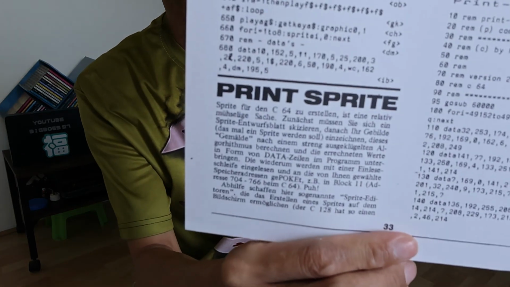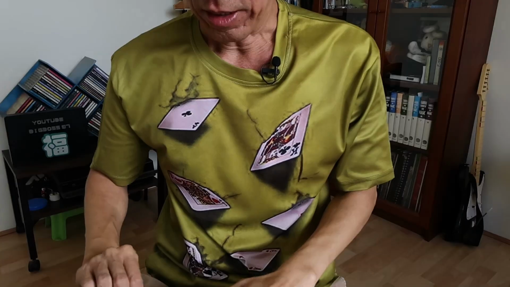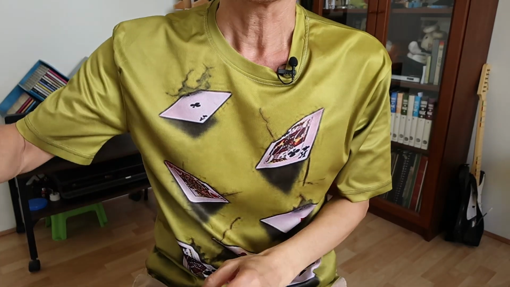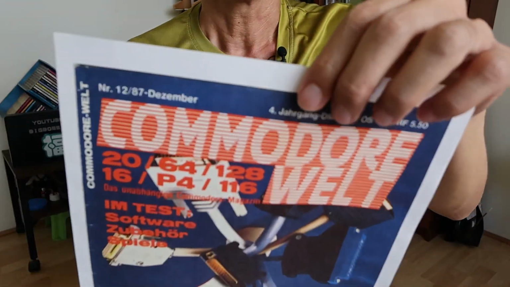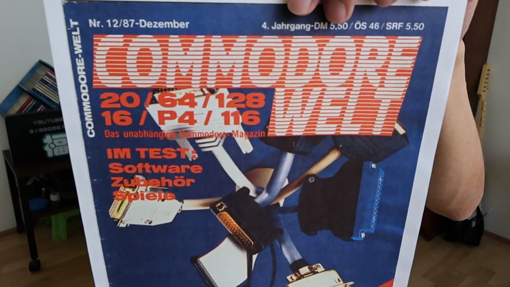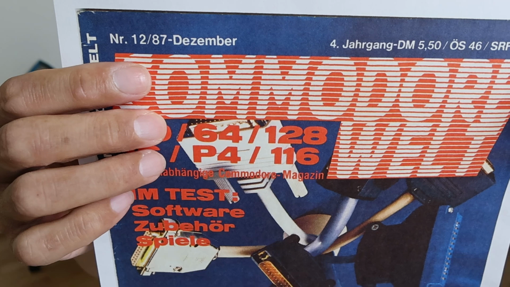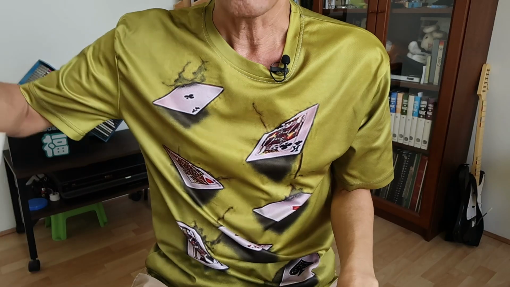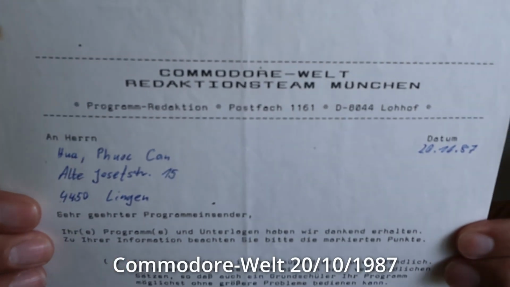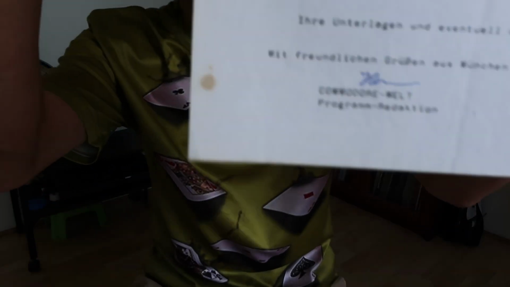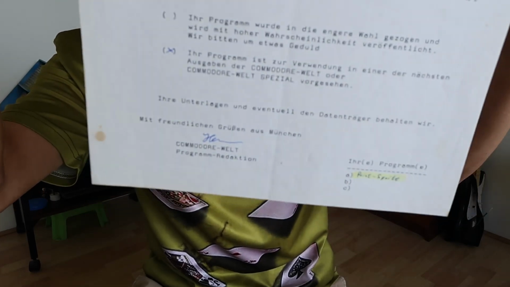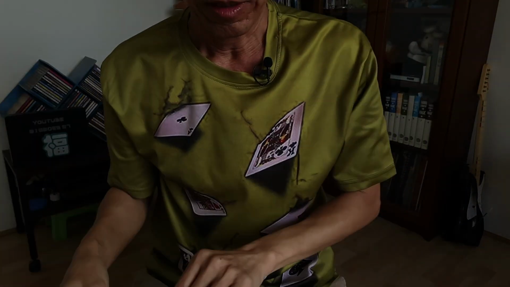To show you my little Commodore 64 program called Sprite. This was published in 1987 in the German magazine Commodore Welt in the December issue. And at the time, I received a letter from the publisher saying that my program will be printed in one of the next issues. When I saw it in the magazine, I was quite happy.